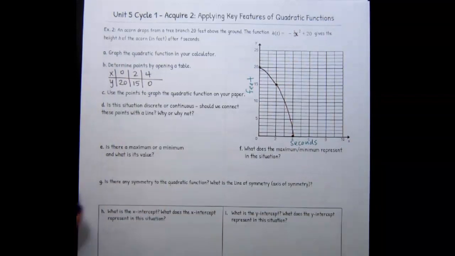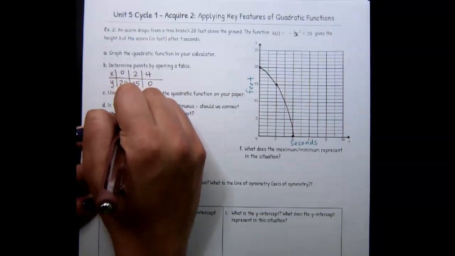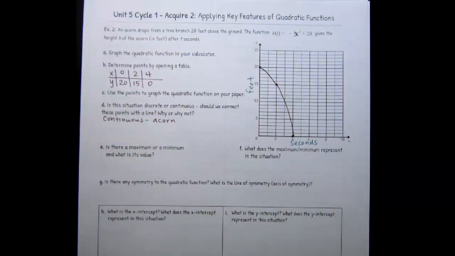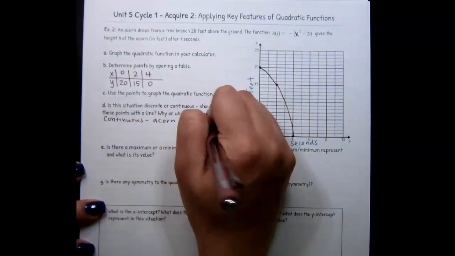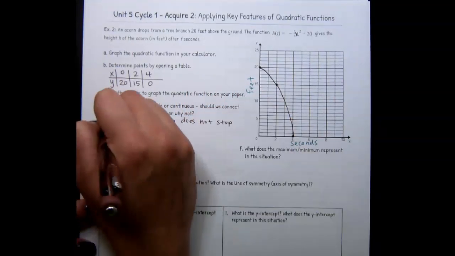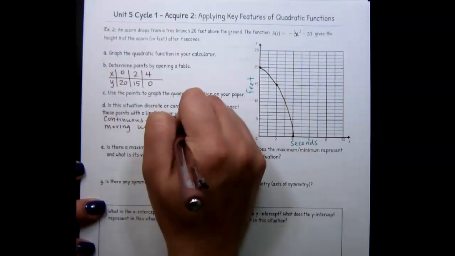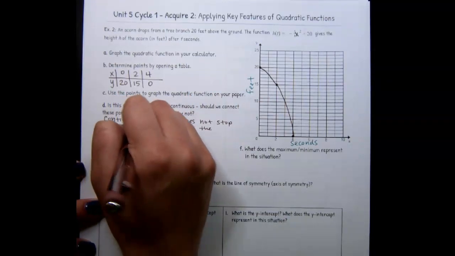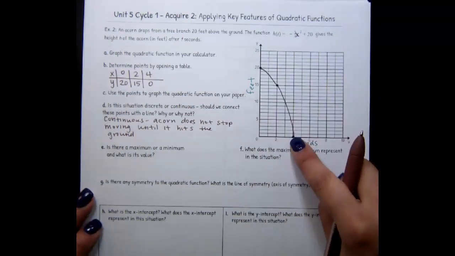I got a little ahead again. Is it discrete or continuous? I went ahead and connected it. It is continuous, because the acorn, again, similar to the frog, the acorn does not stop moving until it hits the ground. Right? It doesn't just stop midair and float there. Once it falls, it doesn't stop until it hits the ground.